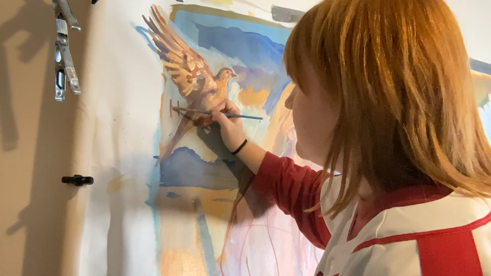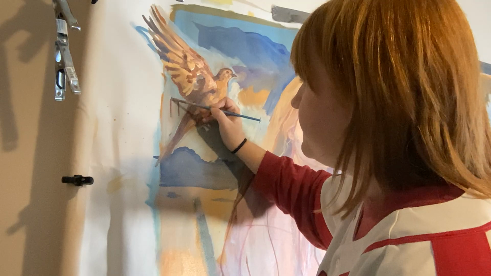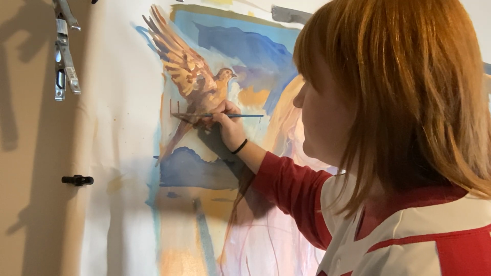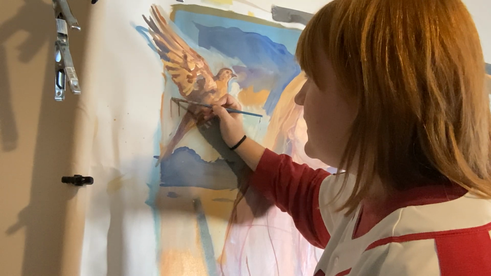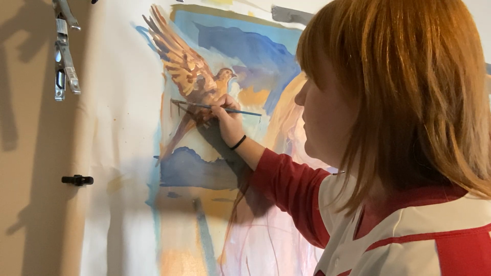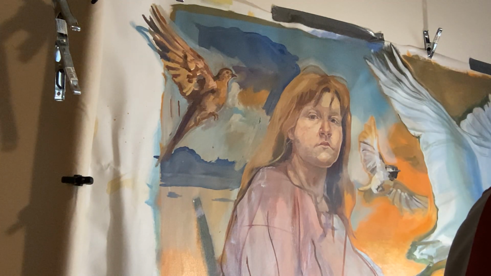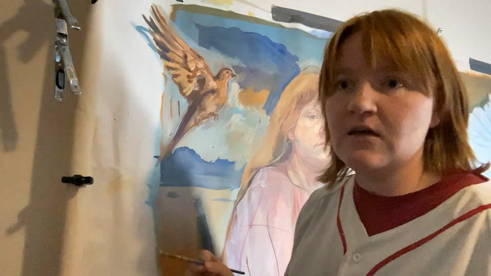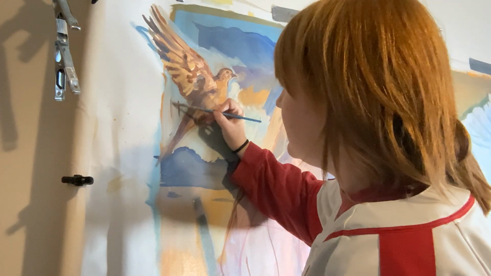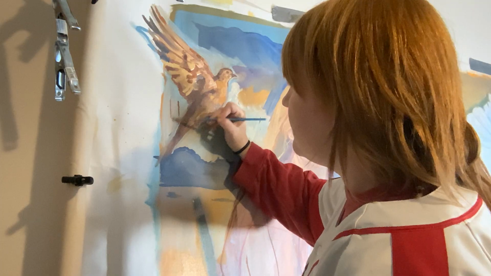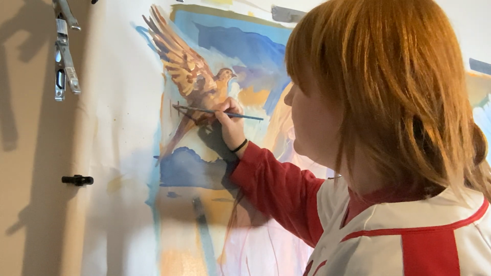Let's make it thin. I'm gonna have to make this go away, but you can get it really, really, really thin with that kind of technique. So let's go back in. I'm gonna add more of this blue.